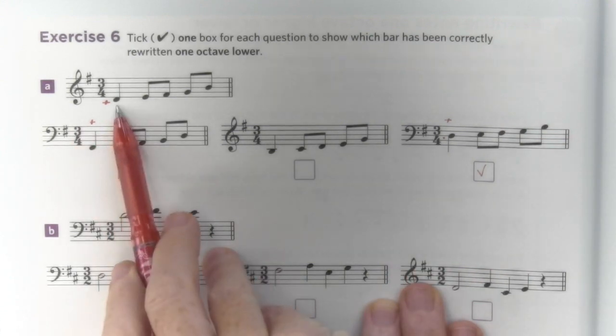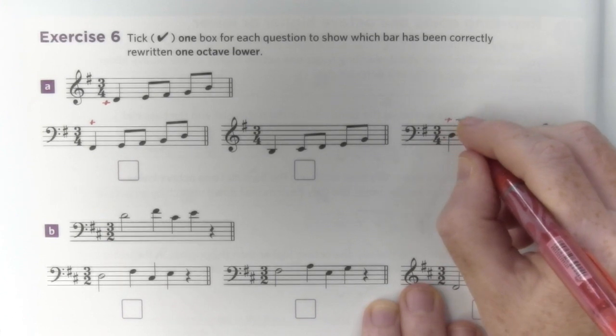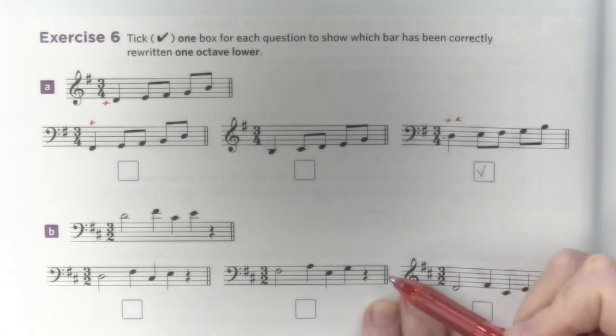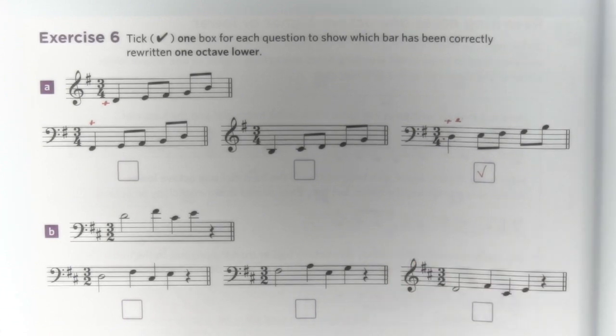So this D in bass clef would be up here, and so one octave lower. Okay? Very good. Let's move on.